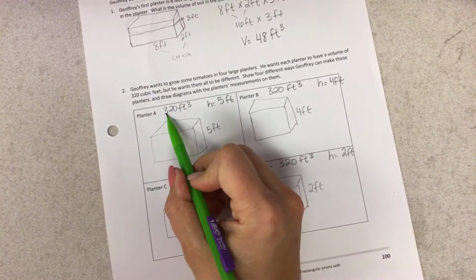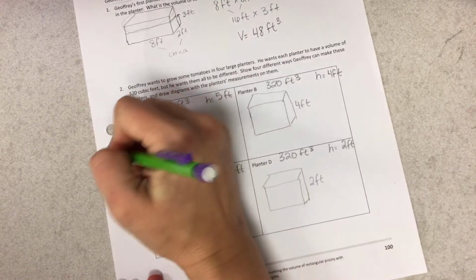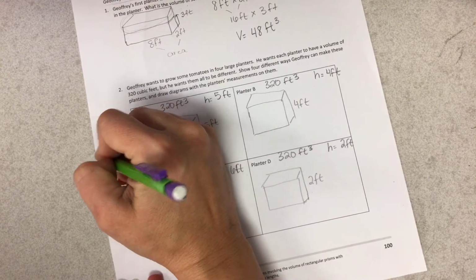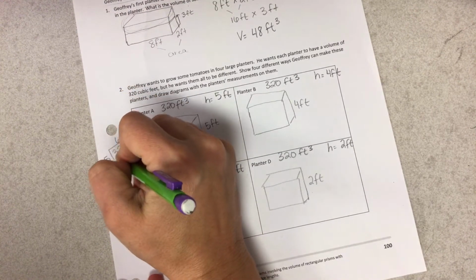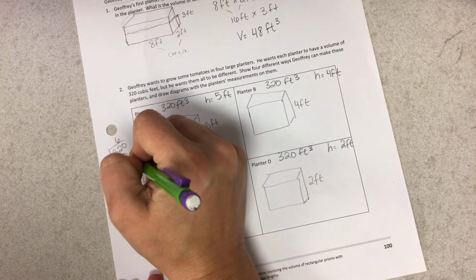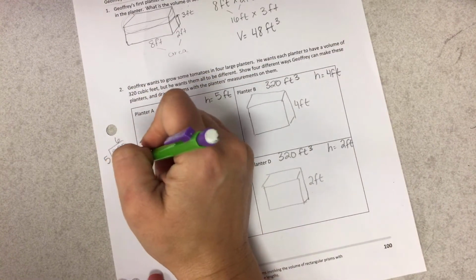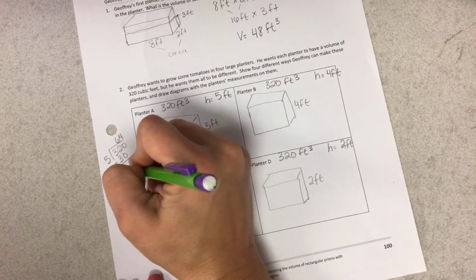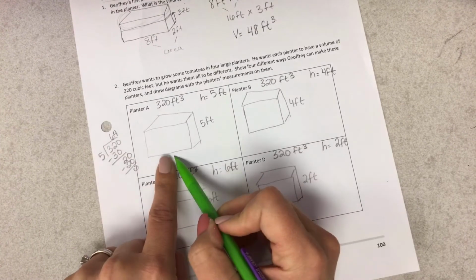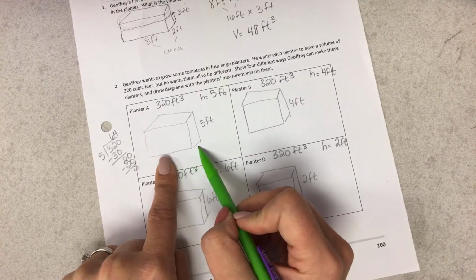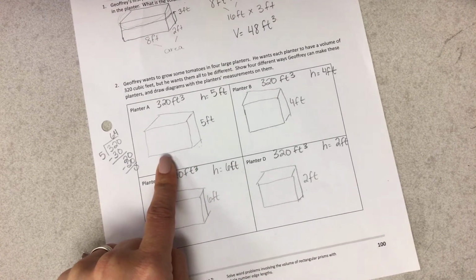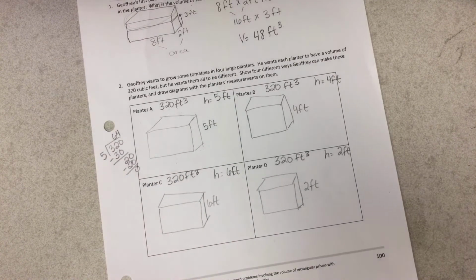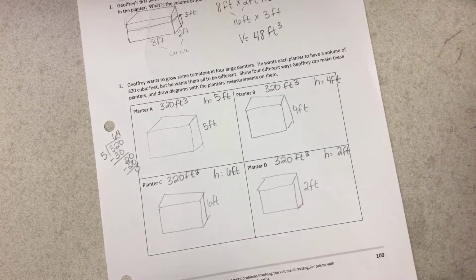So if I've got 320 and 5 feet, I'm going to take 320 and divide it by 5. 5 goes into 32 six times, 32 minus 30 equals 2, bring down the 0 to get 20, and 5 goes into 20 four times. So I know that right here my area is going to be 64. When I think about it, you can get your multiplication table out and think about whether there are any 2 numbers I could multiply together that would give me 64.